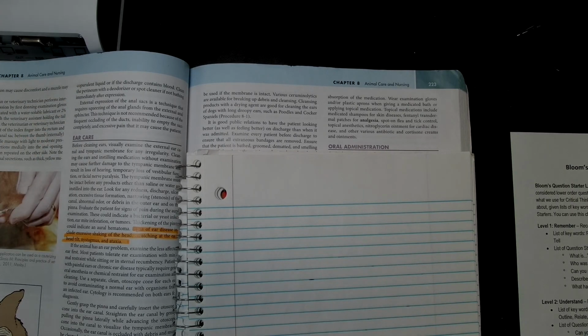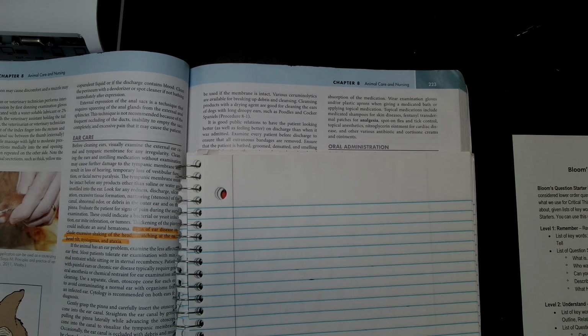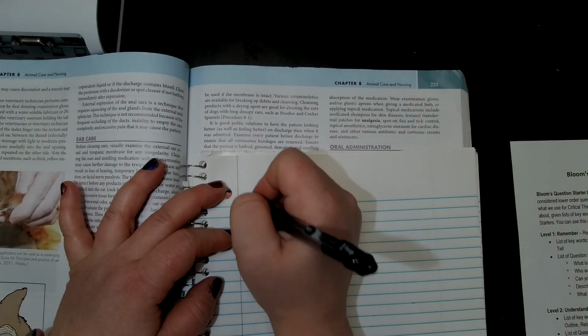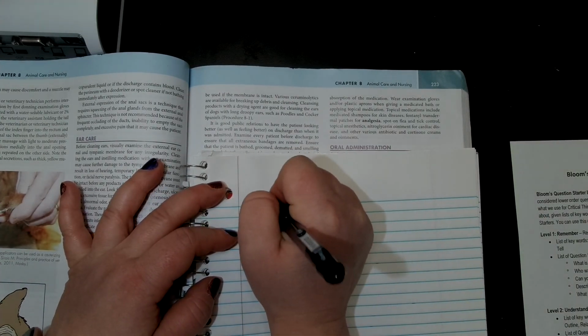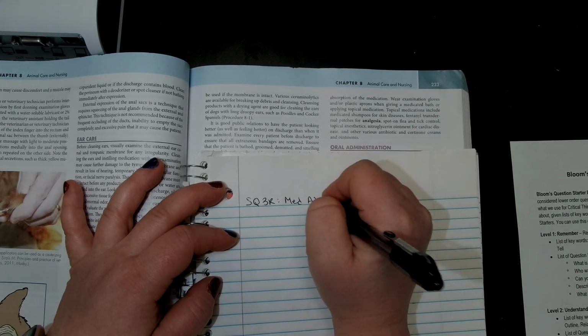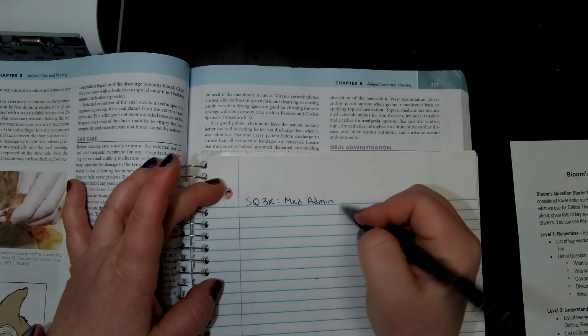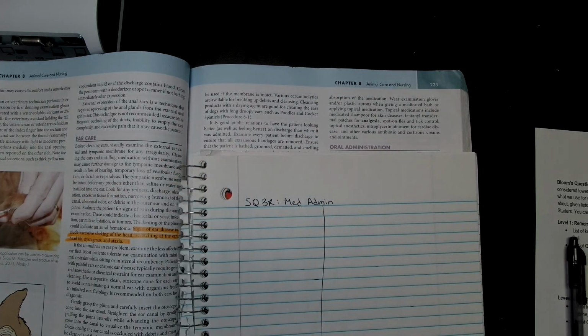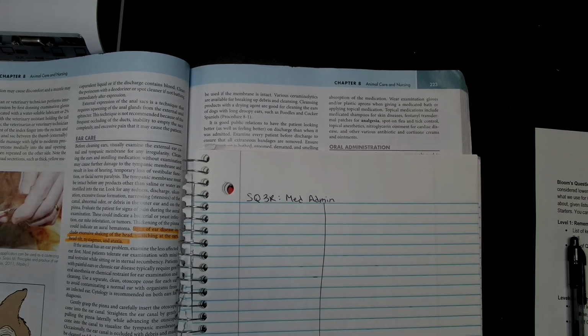All right, so we're going to go ahead and do our SQ3R for medication administration. I'm going to go ahead right off the bat and just set up my notebook. So I have SQ3R, medication administration. I'm going to do my left column. And then first I'm going to survey.